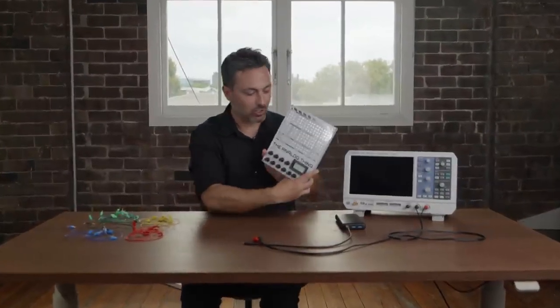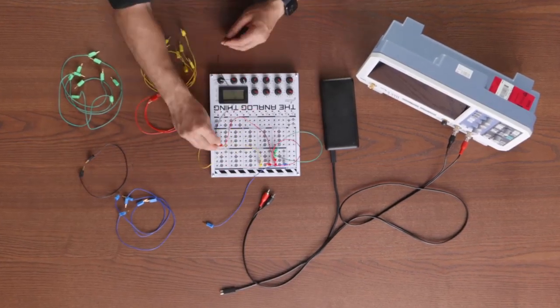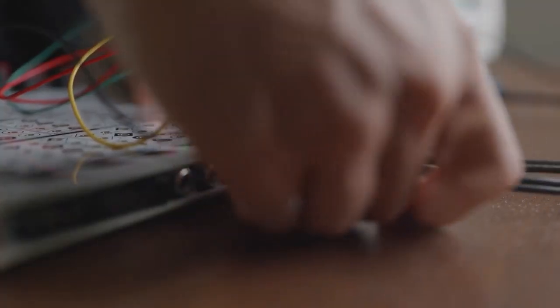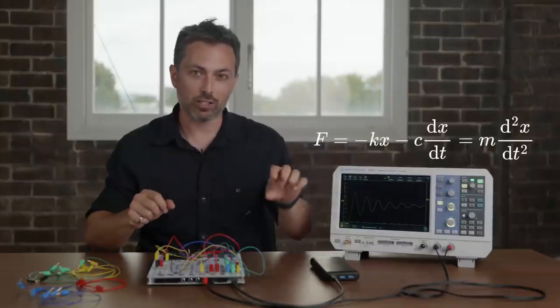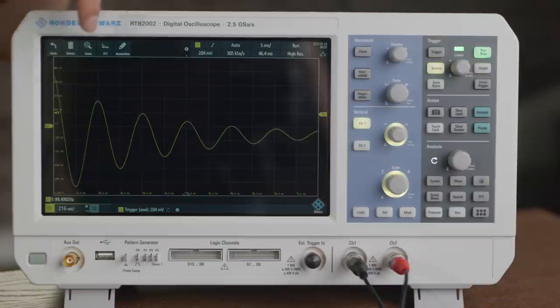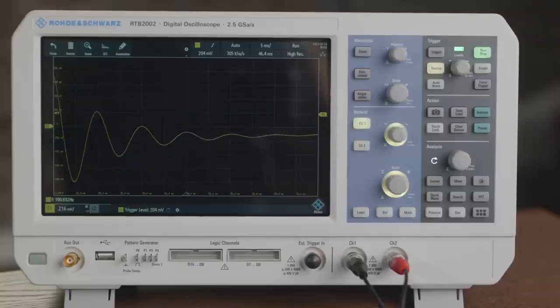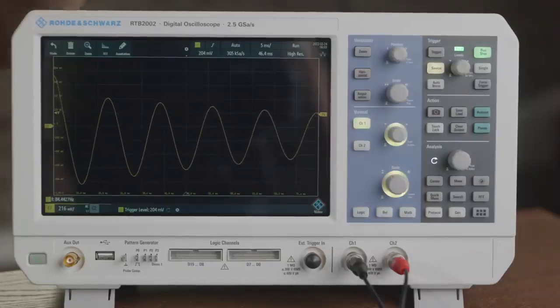This is an analog computer. And by connecting these wires in particular ways, I can program it to solve a whole range of differential equations. For example, this setup allows me to simulate a damped mass oscillating on a spring. So on the oscilloscope, you can actually see the position of the mass over time. And I can vary the damping, or the spring constant, or the mass, and we can see how the amplitude and duration of the oscillations change.